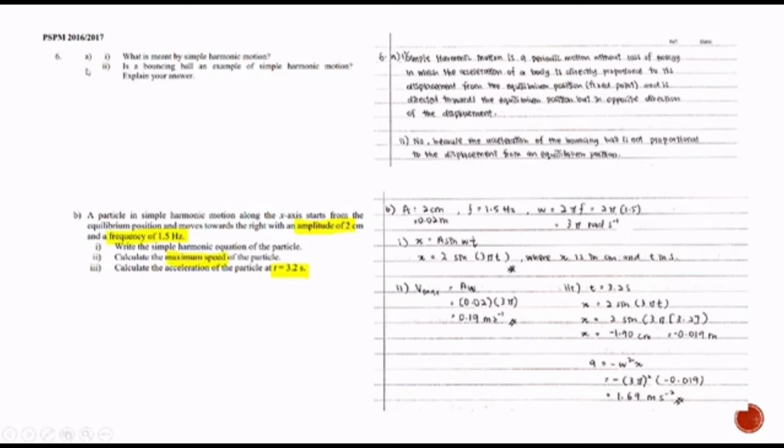Number 6A. 1. What is simple harmonic motion? Simple harmonic motion is a periodic motion without loss of energy in which the acceleration of a body is directly proportional to its displacement from the equilibrium position and is directed towards the equilibrium position, but in the opposite direction of the displacement.